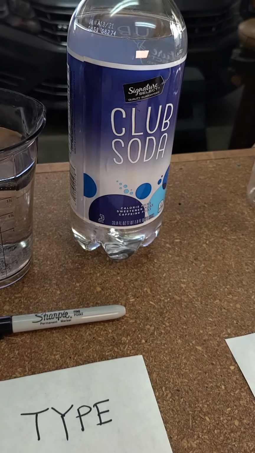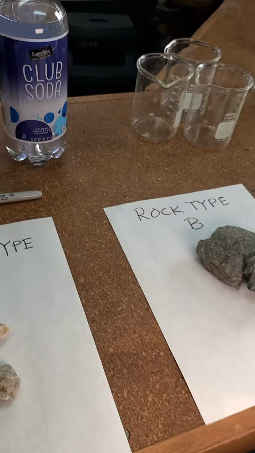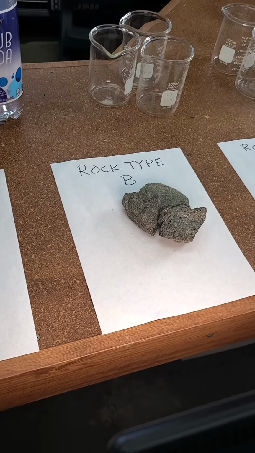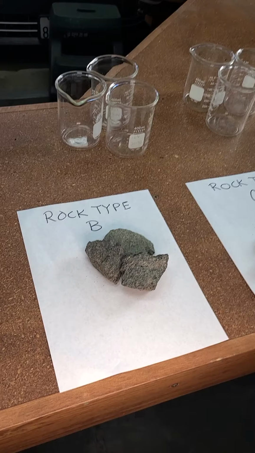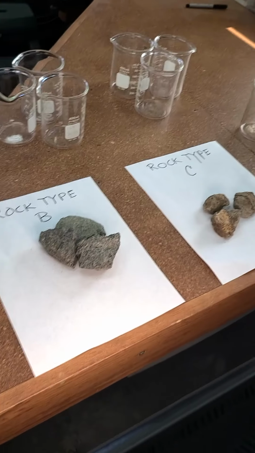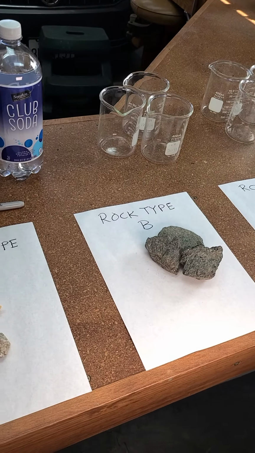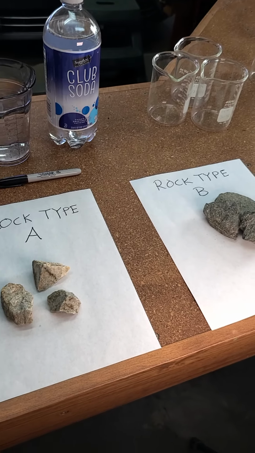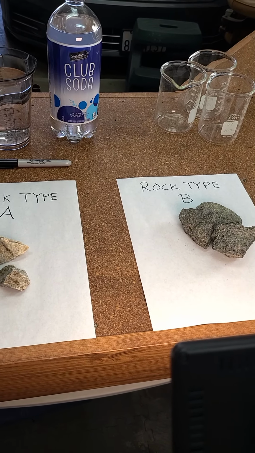You can see our simple club soda, and that's going to act as a weak acid. It's going to be our acid rain, and we'll soak our 3 different types of rocks in that acid rain, and see what happens, or if there is anything happening, or see how these different types of rocks behave. And the third thing that we're going to do is look at what happens when rocks freeze and thaw. So again, 3 different types of rocks. Let's subject them to freezing and thawing.